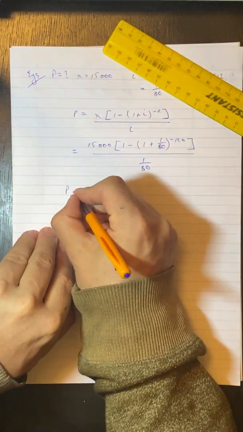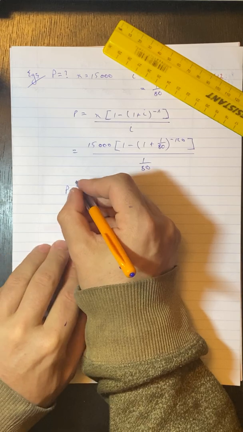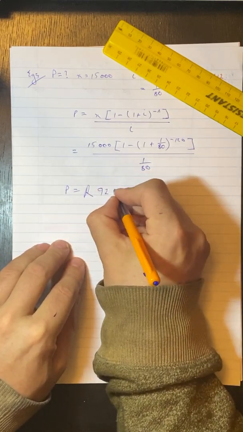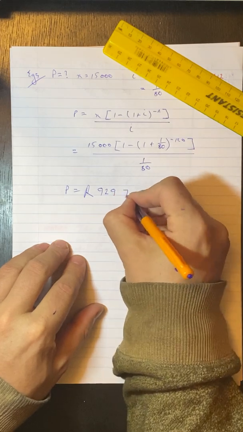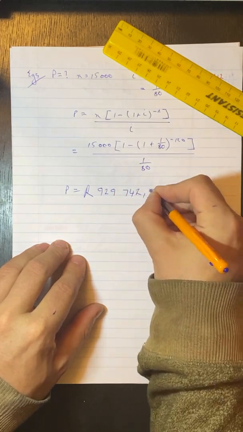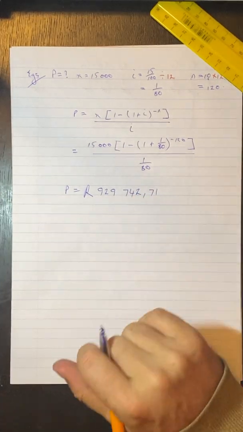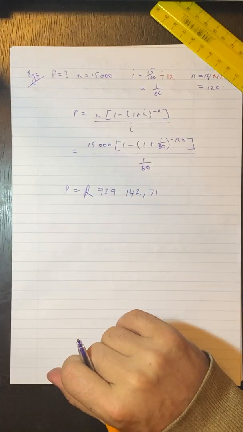Punch this onto the calculator and you should get 929,742 Rand and 71 cents. So you need to win close on R1 million in order to get paid 15,000 Rand a month.